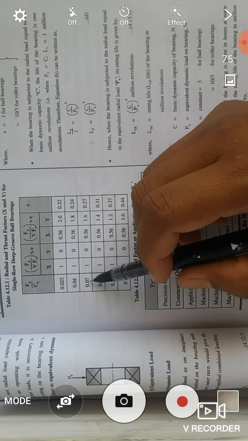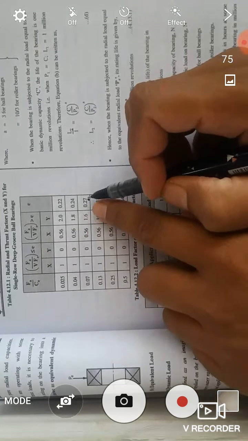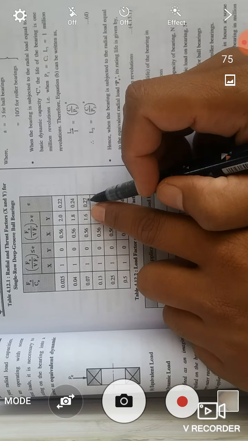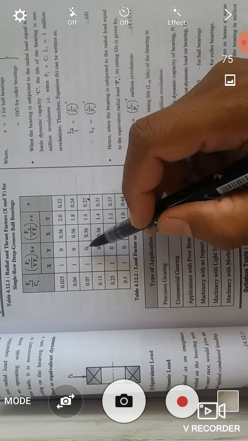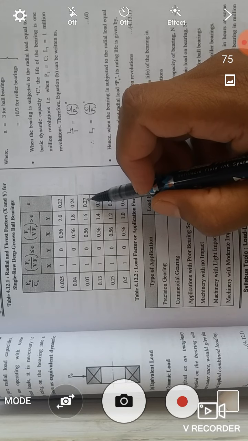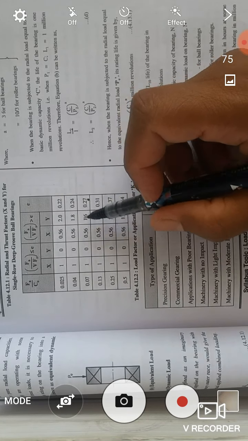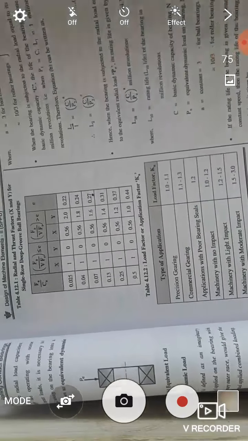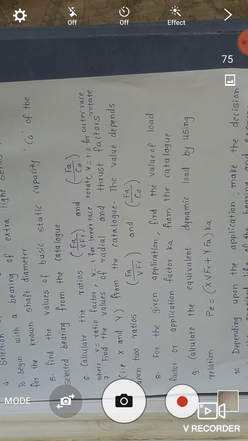For that purpose we also know the values of FA upon C0. So first calculate FA upon C0. If that value comes like this, 0.07, then you check the value of 0.27 for e, and if your FA upon V into FR is 0.25, for example, which is less than 0.27, then you select these values, 1 or 0. Or if your FA upon V into FR value is greater than 0.27, for example 0.29, which is greater than 0.27, so you prefer X is 0.56 and Y is equal to 1.6. So in this way you select these radial and thrust factors, that is X and Y.